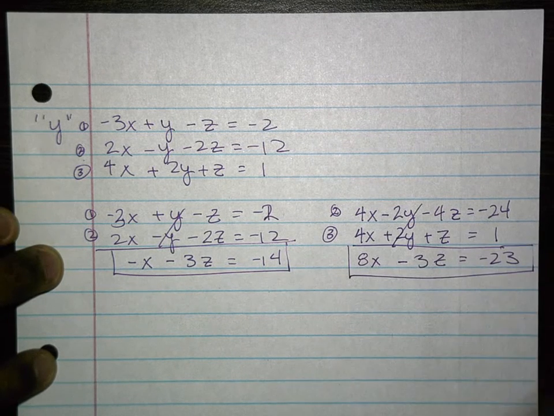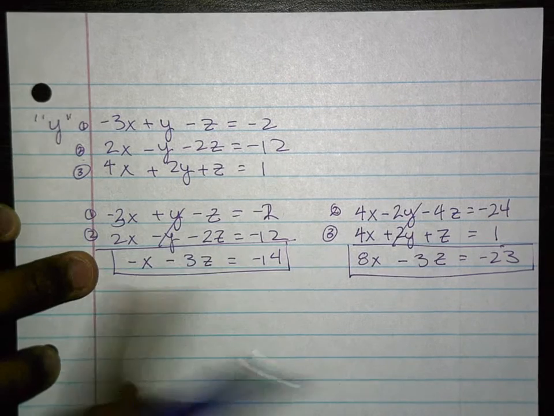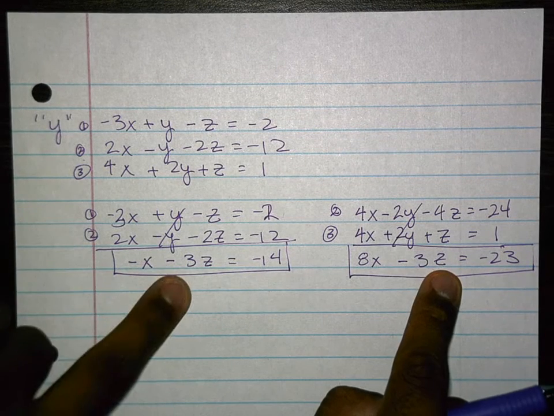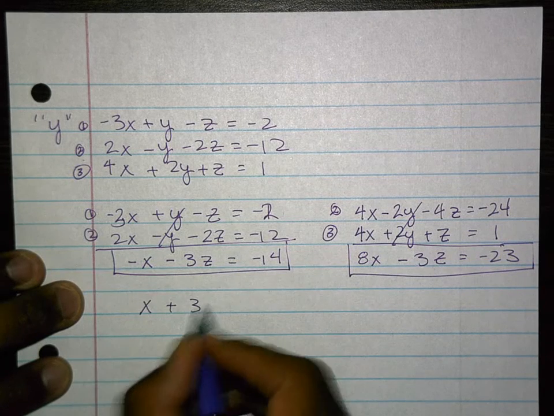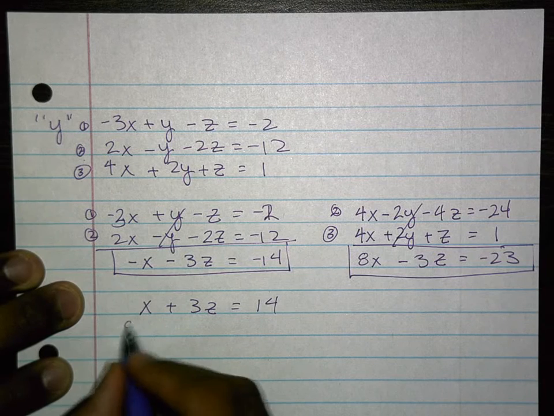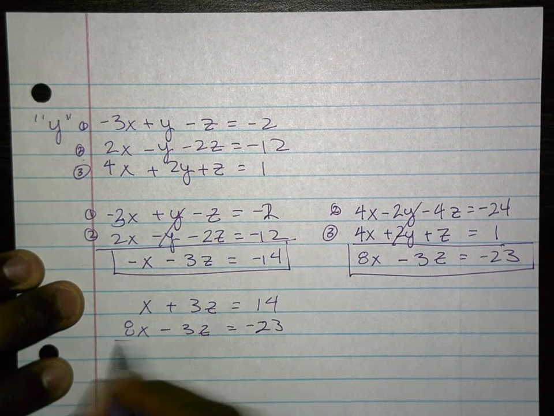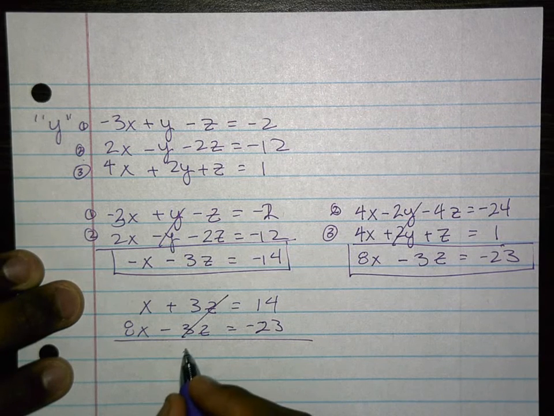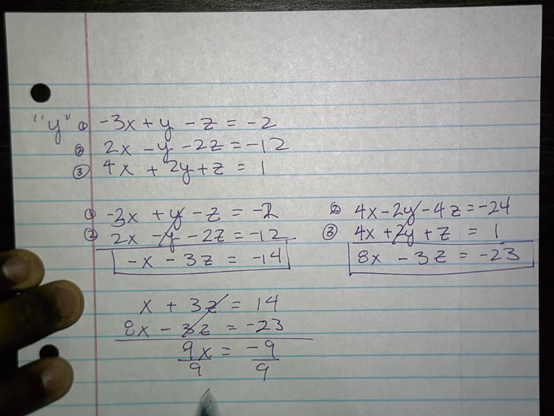So now I have two equations with the same variables. I'm going to go ahead and line these up. You can see here, I'm going to multiply this by negative 1 because I want to get a negative 3 and a positive 3. So this equation is going to turn into x plus 3z equals 14. So I multiplied that by a positive 1, bringing this underneath, equals negative 23. And I'm going to get that to go away, and I'm looking at 9 equals negative 9. Divide by 9, and x equals 1. Right? So I got x.